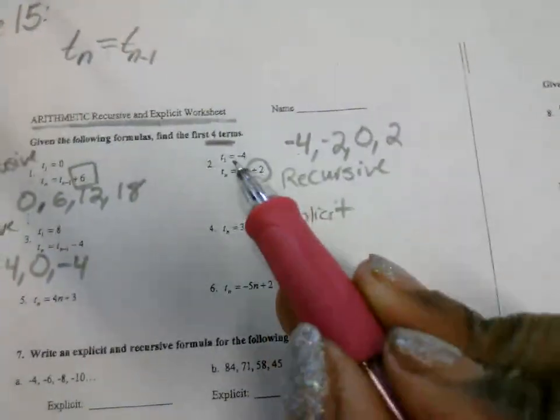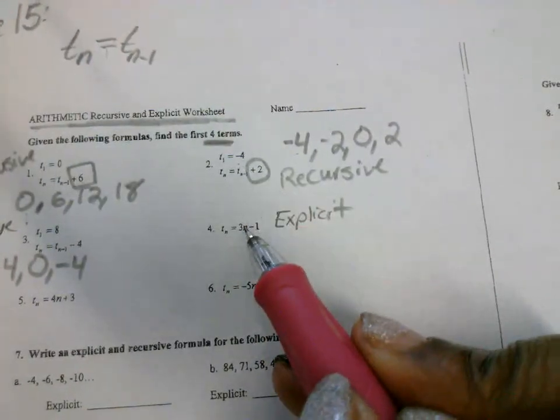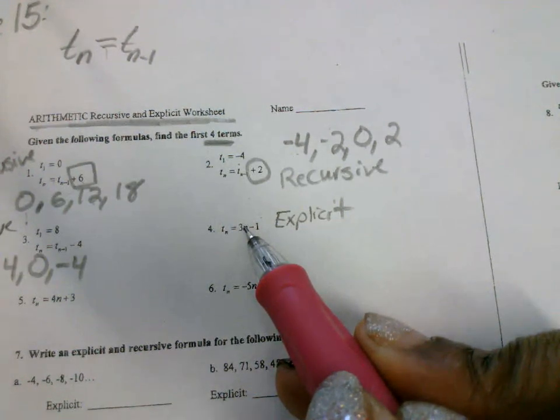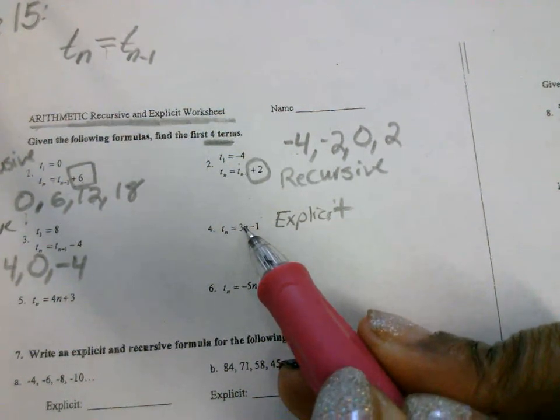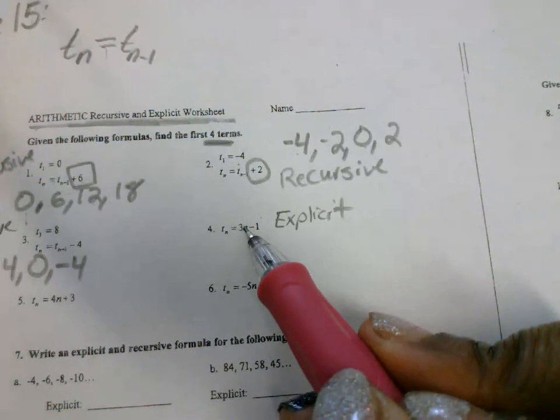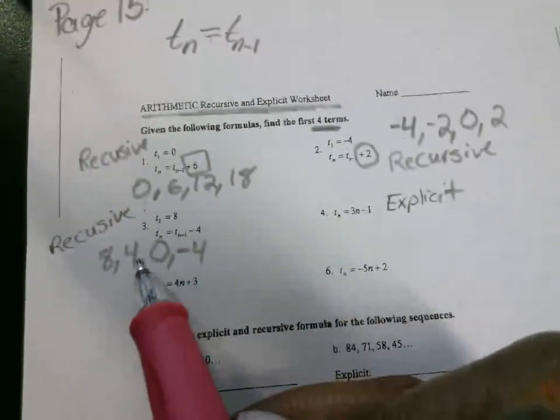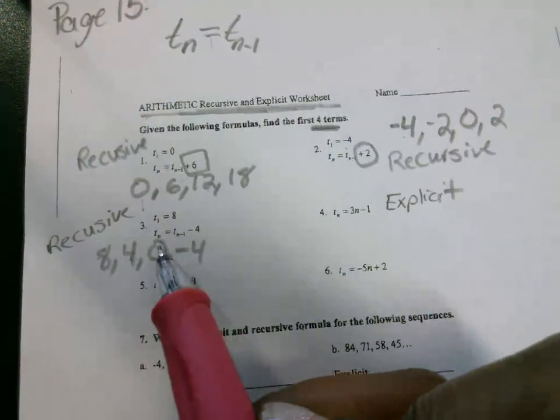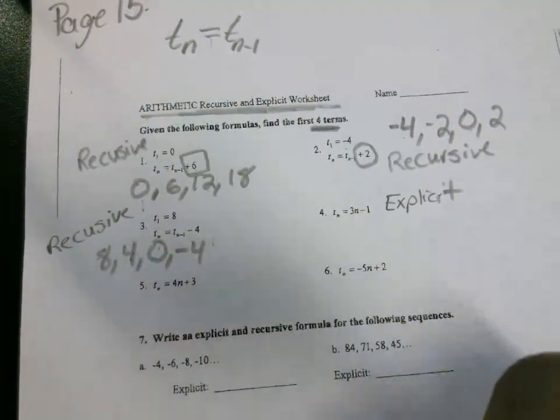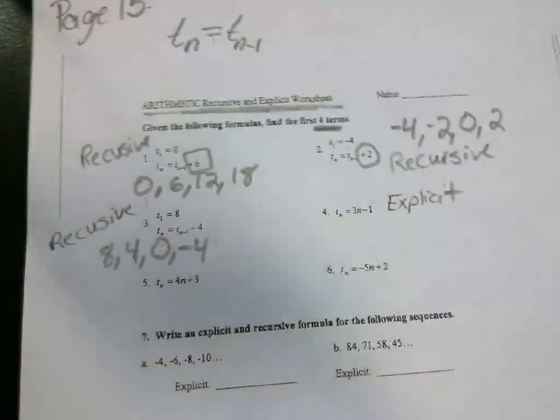They gave you a starting number here. Here, they didn't give you a starting number. You assume that you have to substitute to find it. When I have to substitute a term or number into a formula, that automatically tells you it's explicit. But when I have to use the previous number to get the next one, then this number to get the next one, then this number to get the next one, that is recursive. Does that make sense?